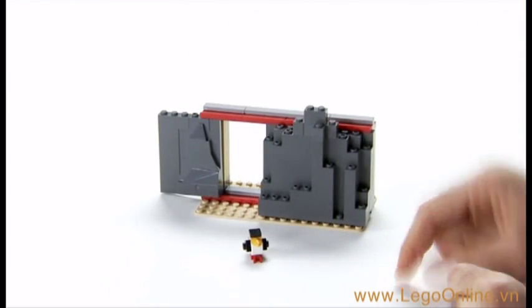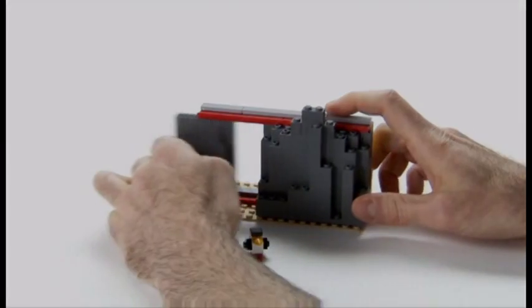So when your kids look at your bricks, don't just assume that it's one thing. If you keep your mind open, you can make anything.